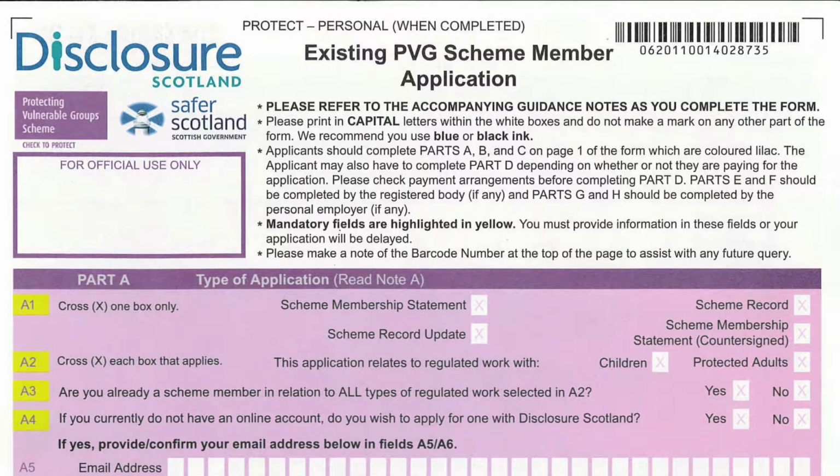Part A. A1. Scheme membership statement and scheme membership statement countersigned are not available through Volunteer Scotland Disclosure Services. Scheme record. You should select this option if you are an existing member of the PVG scheme but have not been previously checked for the workforce that you have selected at A2. A3 must then be crossed no. For example, you have previously been checked for children and now you need to be checked for protected adults.